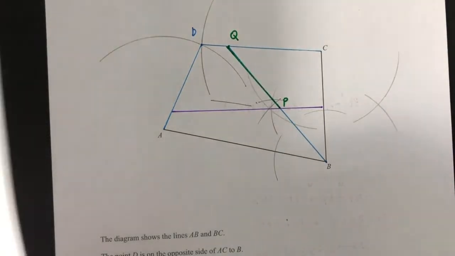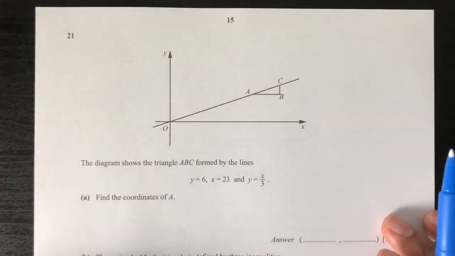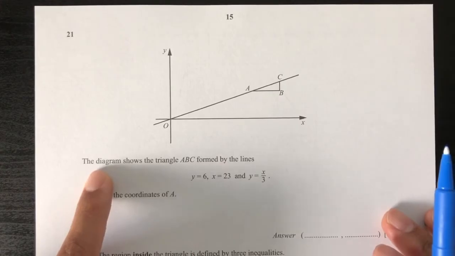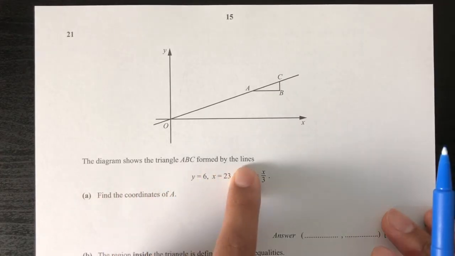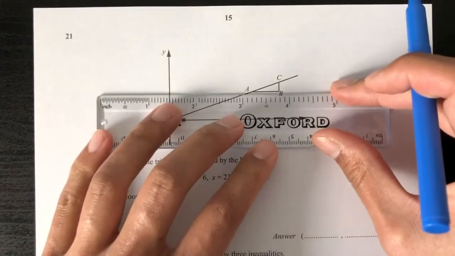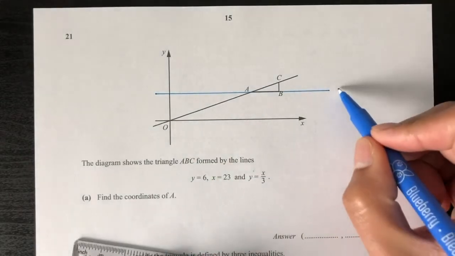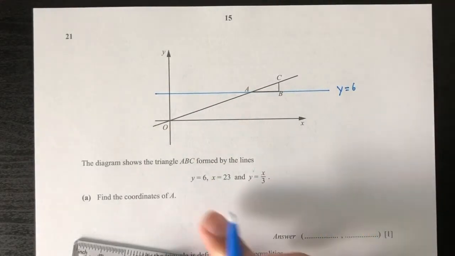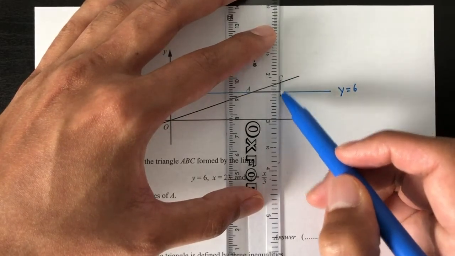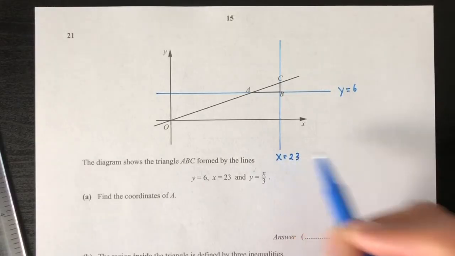Now let's move on to question 21. The diagram shows you triangle ABC formed by lines. We have y equals 6, which is your horizontal line, and we have x equals 23.